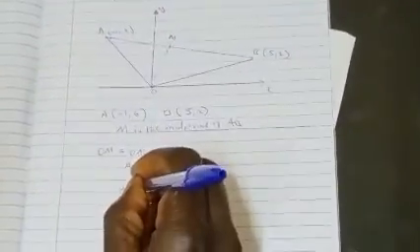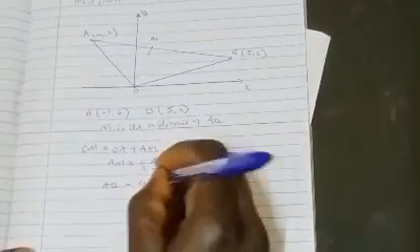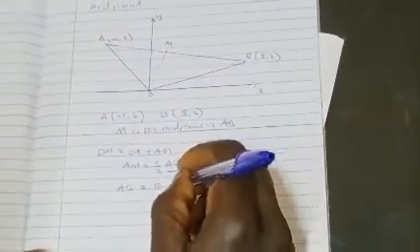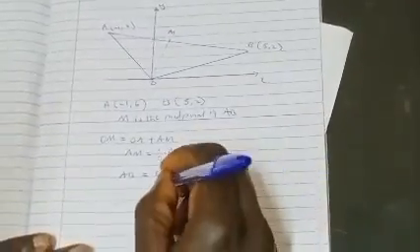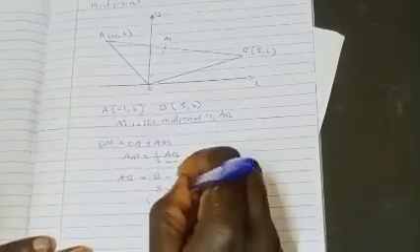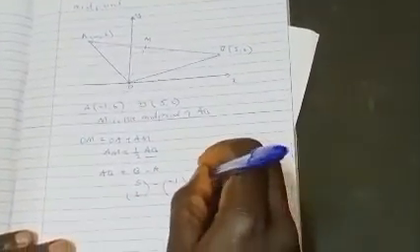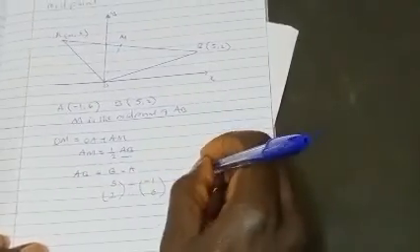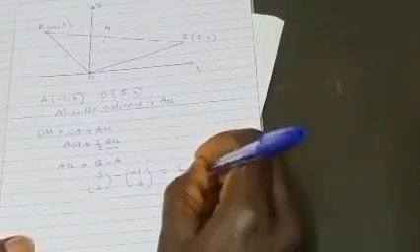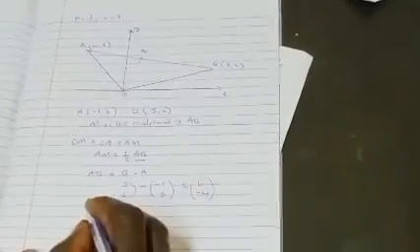So we need to get the vector AB. So how do we get AB? AB is the position vector of B minus the position vector of A. That is (5, 2) minus (-1, 6). This gives us (6, -4). So AB is (6, -4).